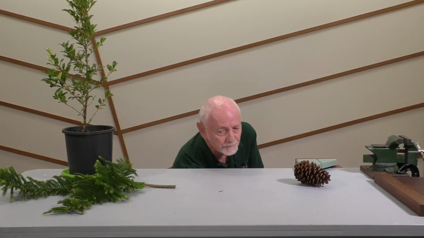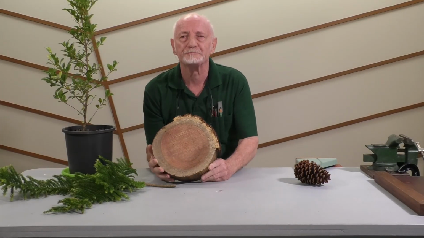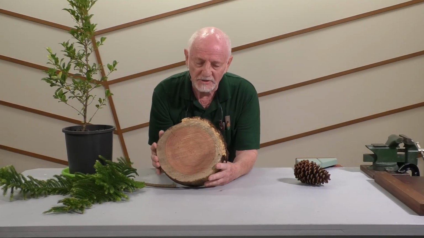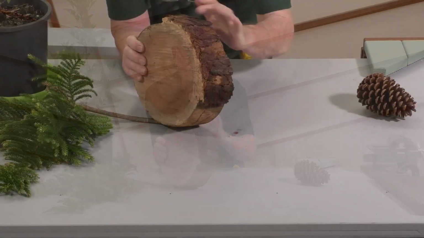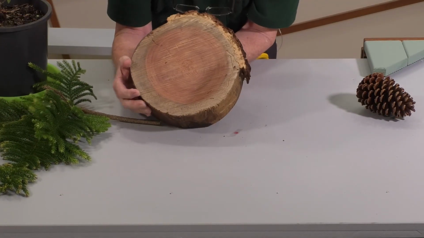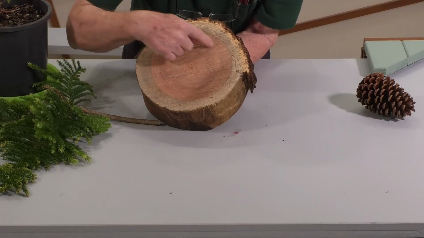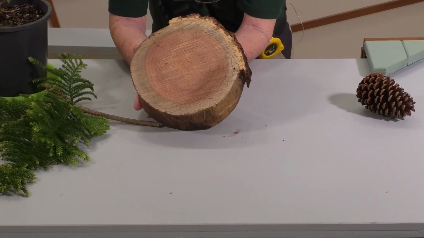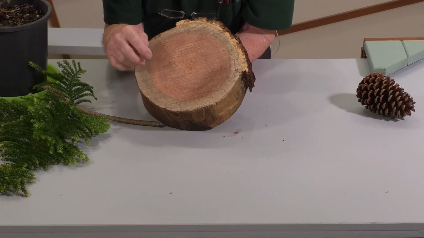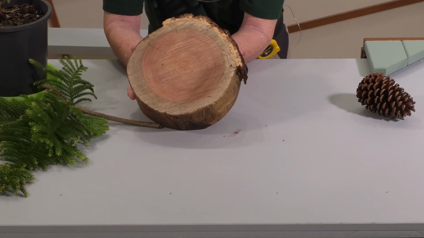I want to show you a cross-section of a tree. So, you can see the bark on the outside. That's like our skin. Trees have skin or bark. In the middle, this orange section is what they call the heartwood. We have a heart, and it is the hardest and oldest part of the tree.